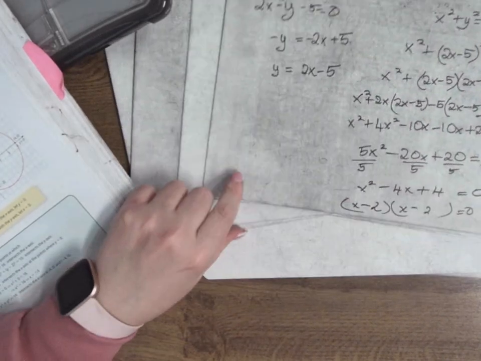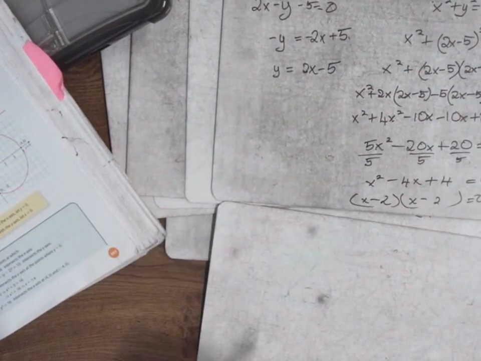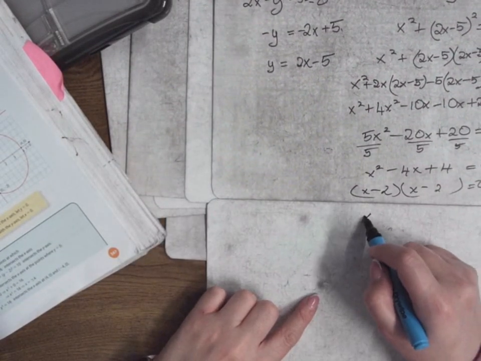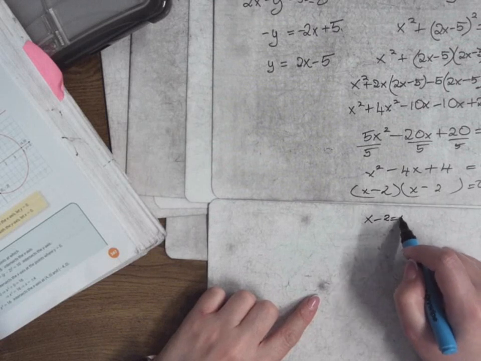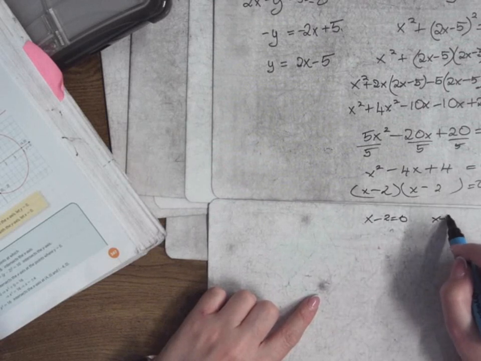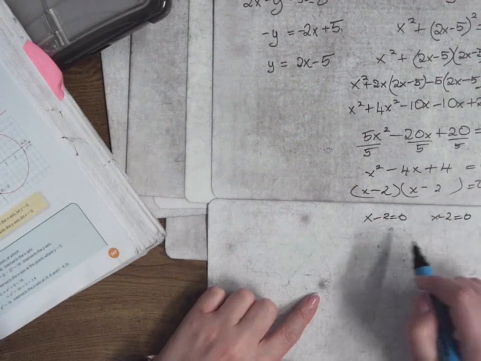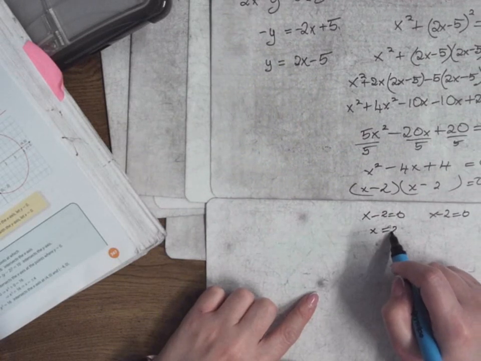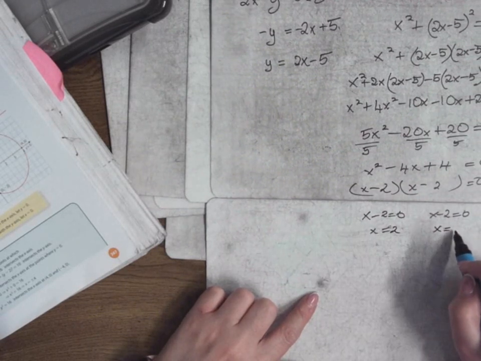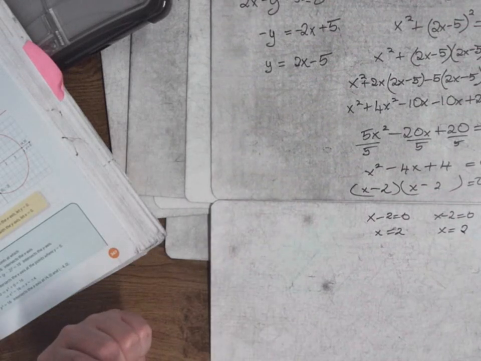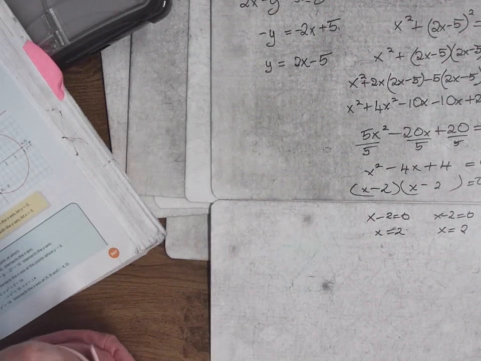Then let each bracket equal 0, so x minus 2 equals 0, and the other bracket is the same, x minus 2 equals 0, so that means x equals 2, and x equals 2. What's the story? I've just got the same answer, haven't I? So there's only one point of intersection.